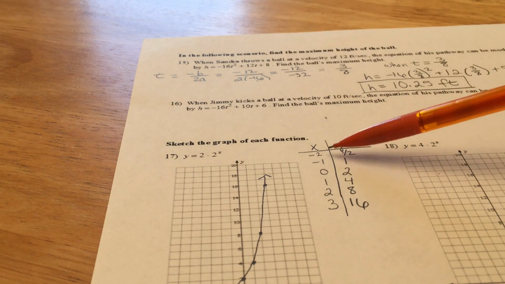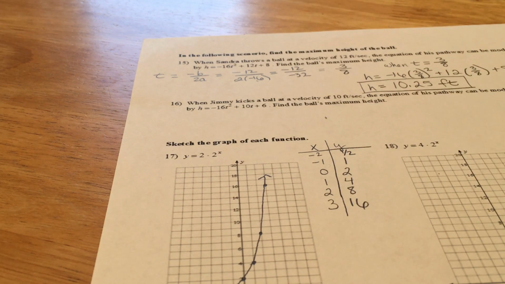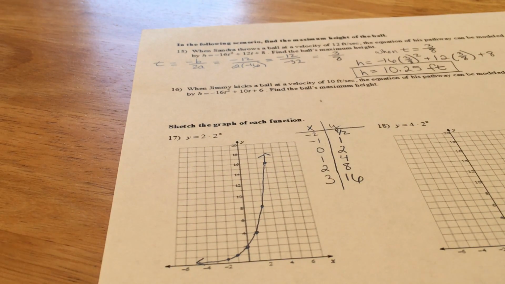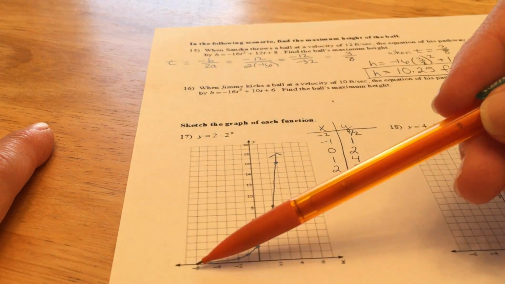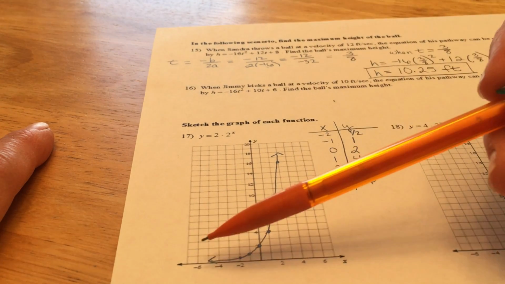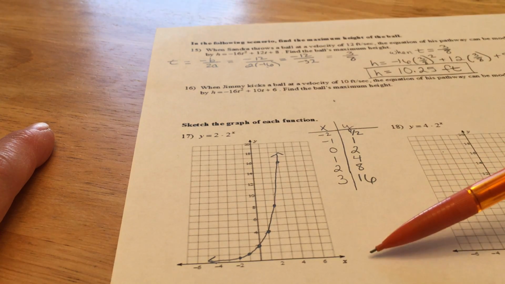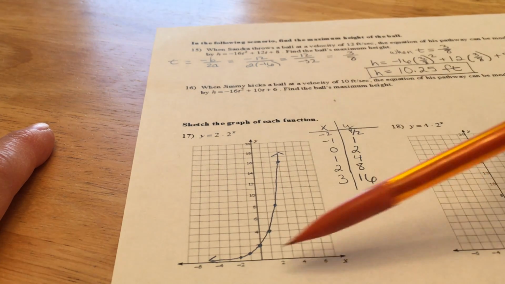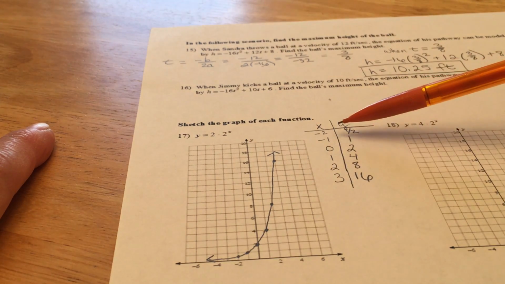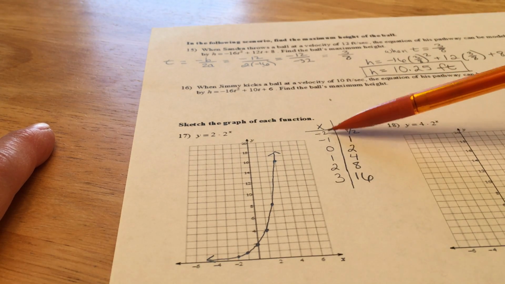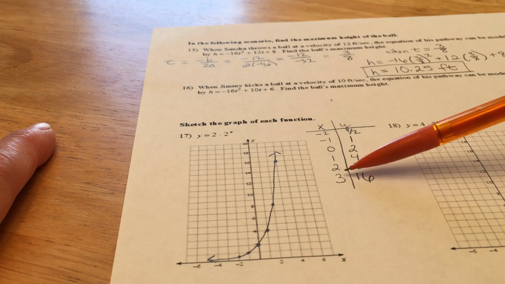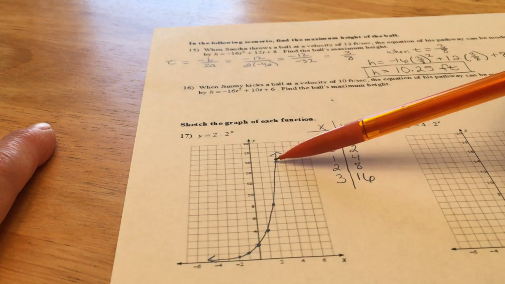What I want you to do is to pick values and make an XY table. Again, pick things that make sense for your x values from the graph. If you look at this graph, it doesn't make sense for you to pick negative 14 or positive 10 as your x values because they're not on here. So pick values that make sense. Again, I just went with the classic negative 2, negative 1, 0, 1, and 2. Then I added 3 because I knew it would fit on the graph.